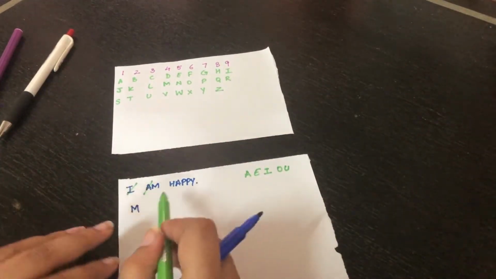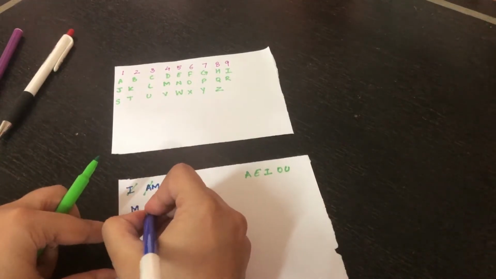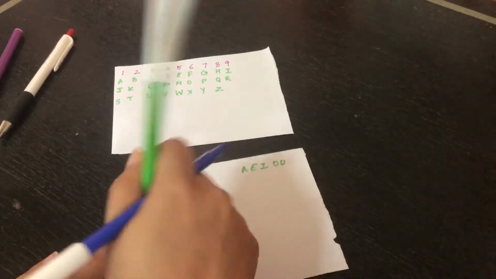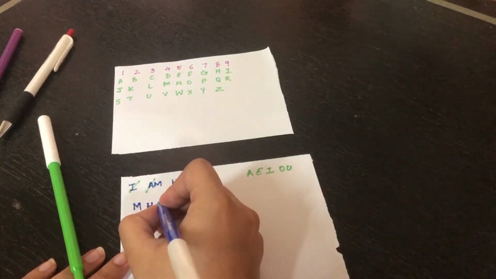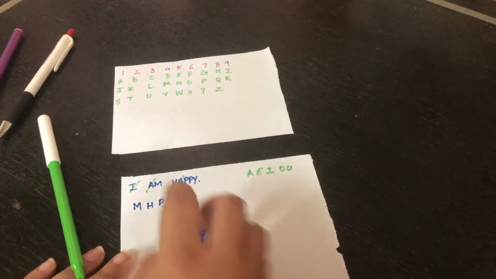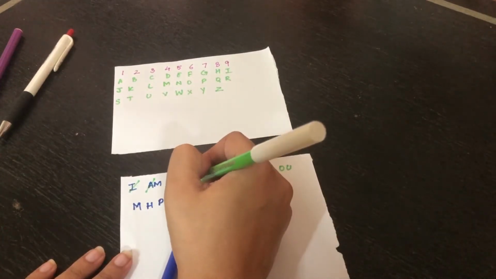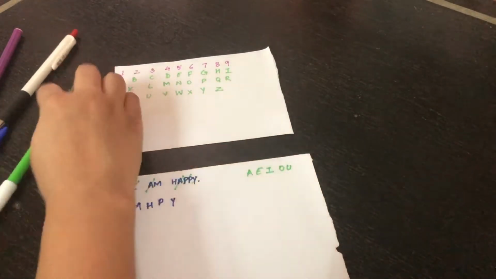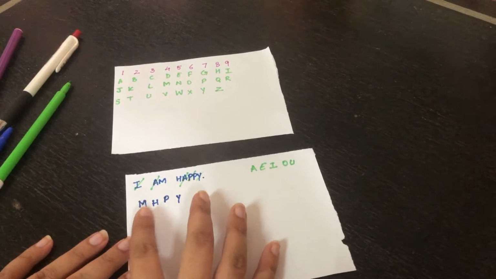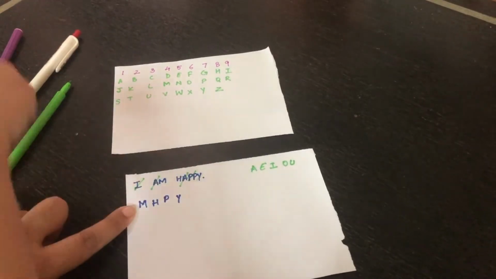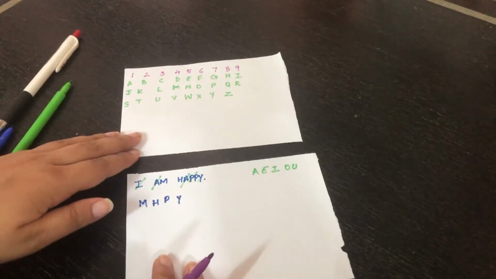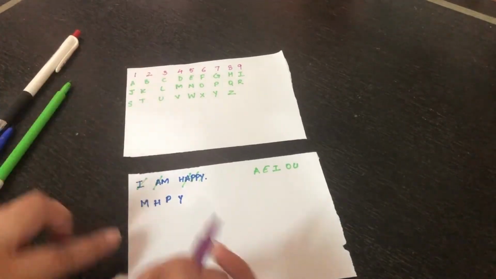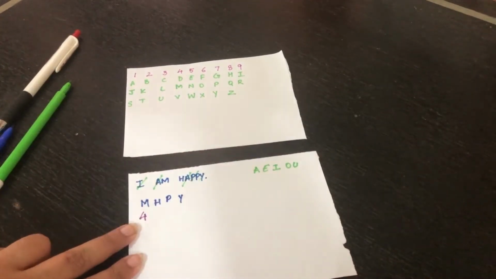The next thing we have is H, which is not a vowel. A is a vowel. P, it's coming twice, right? So we are only going to take it once. So we have P and then we have Y. So cut and cut, done. So what we are left with is these four. Now you look at M. Let's find M. So you look at this particular chart, see where M is. M is under number 4. So you write number 4 underneath it.